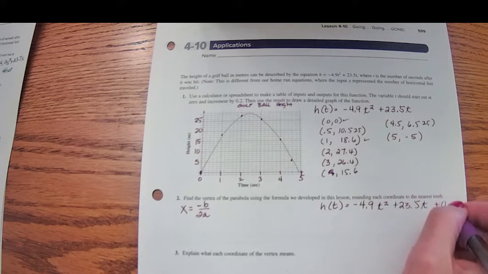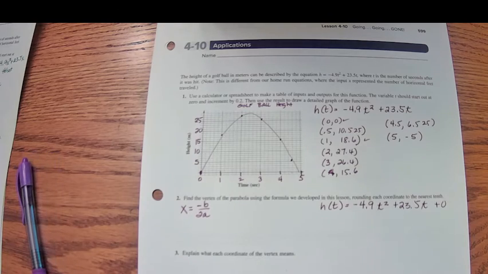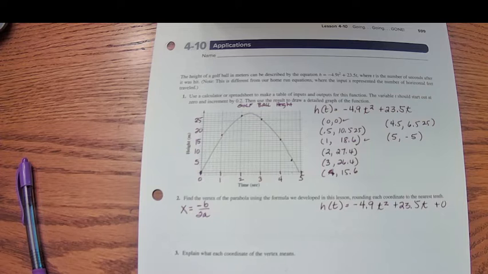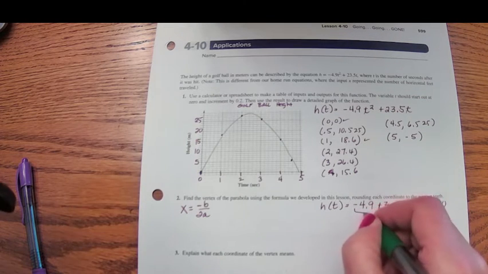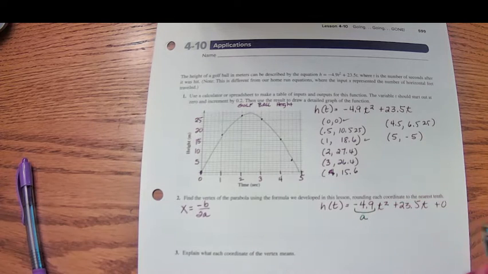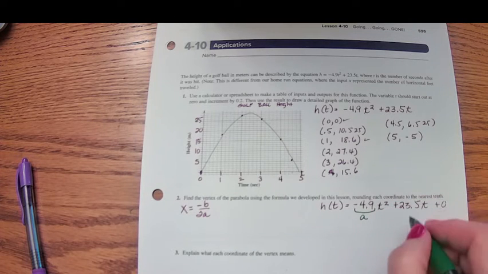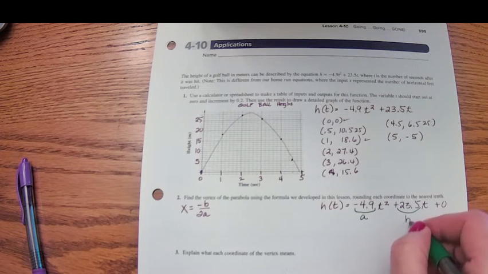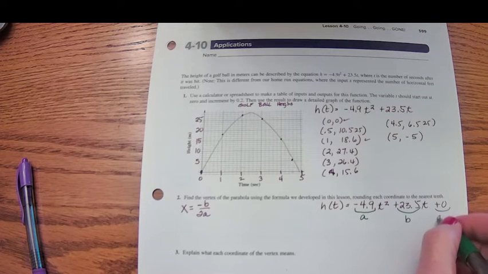And I'm going to just add the plus 0 on the end. The coefficient in front of the t squared is a. A is negative 4.9. The coefficient in front of the t is the b. And then the constant is c. In this particular case, our constant is 0.